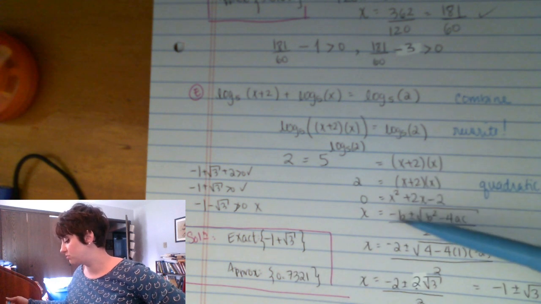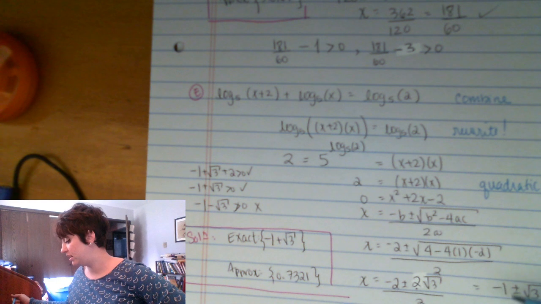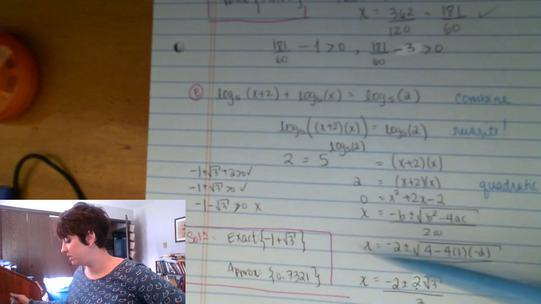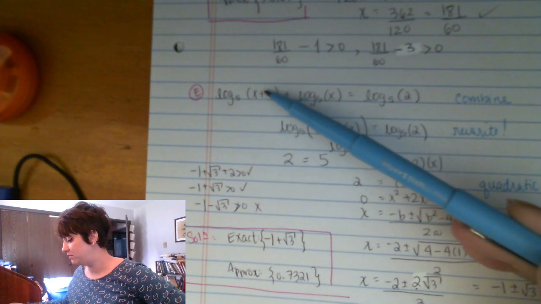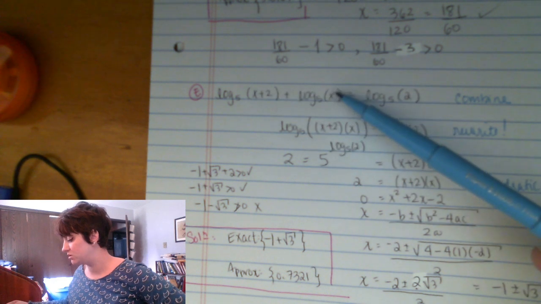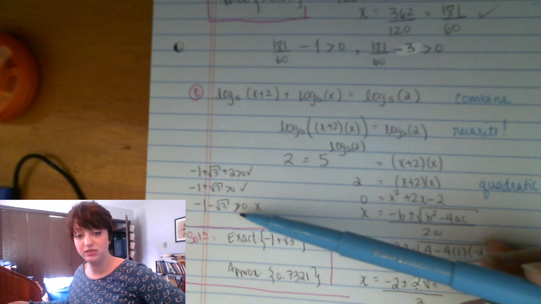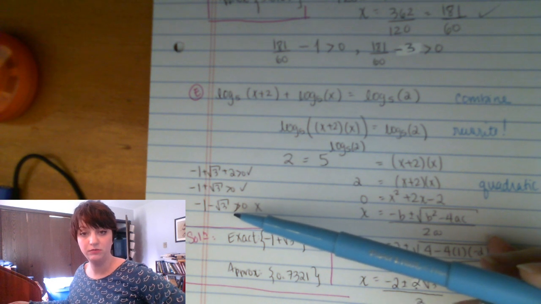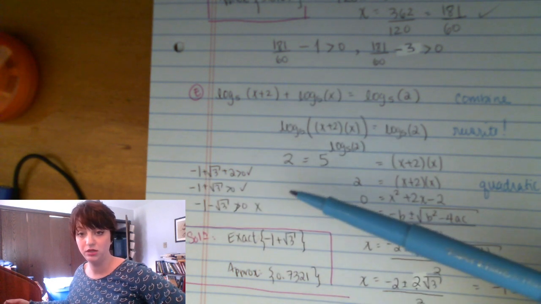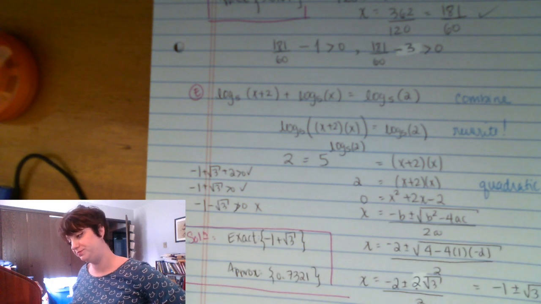So once I use the quadratic formula and simplify it, I plug it back in. I have to make sure that whatever's in my log is always positive. So the fact that one of them was negative, because it's a negative minus something, automatically means no good, can't use that one.